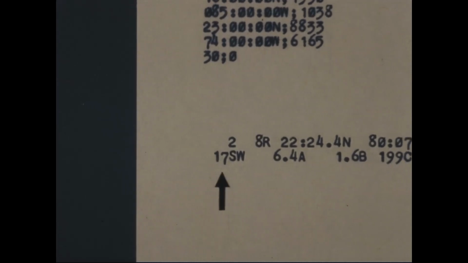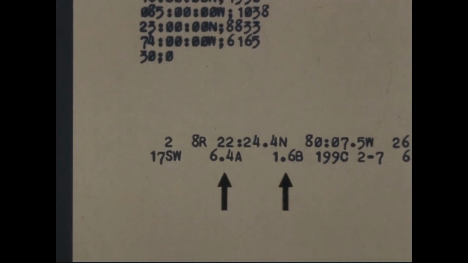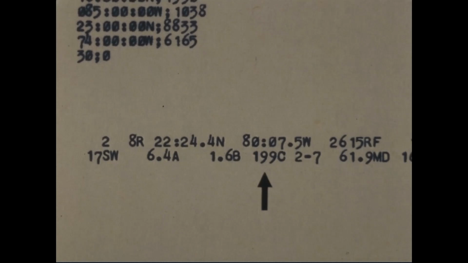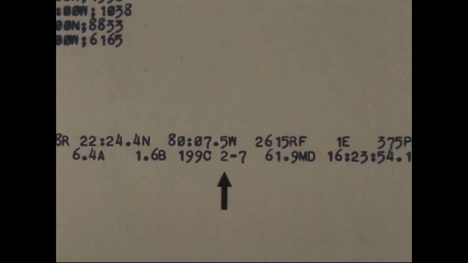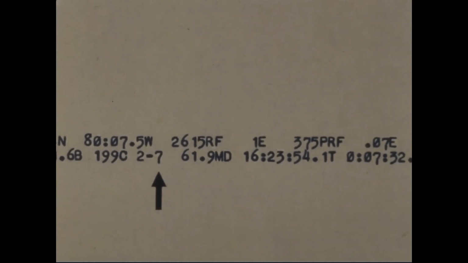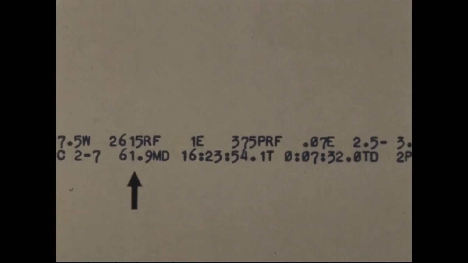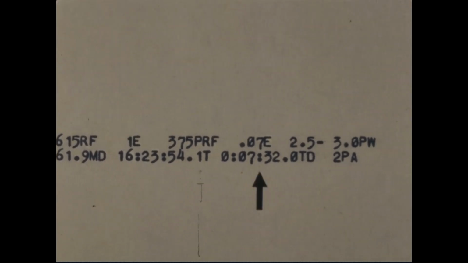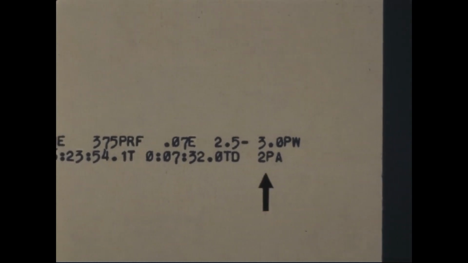17 scan words. The ellipse size has semi-major and semi-minor axes of 6.4 and 1.6 nautical miles and is oriented 199 degrees true. This signal was picked up in Sector 2 and lost in 7. The closest point of approach between the aircraft track and the emitter is 61.9 nautical miles. The signal was first heard at 1623 and 54.1 seconds and was held for a total of 7 minutes and 32 seconds. The relative power amplitude of the signal was 2.